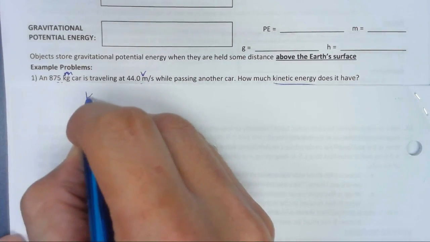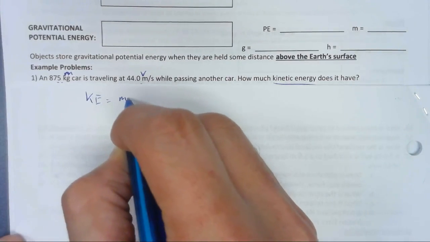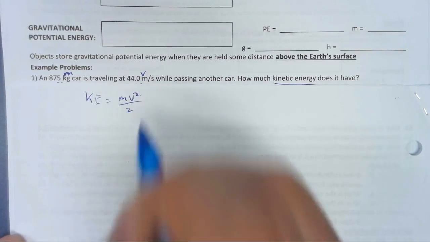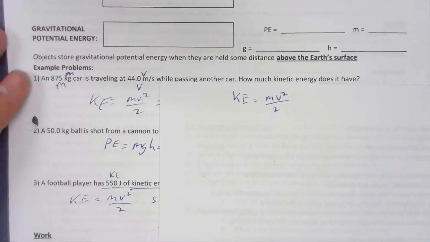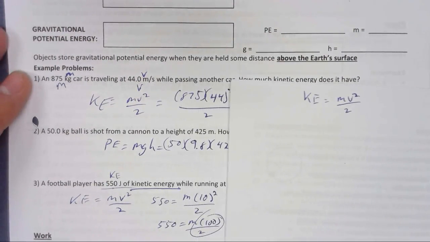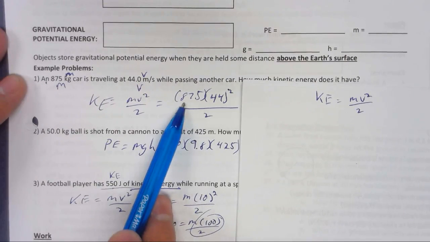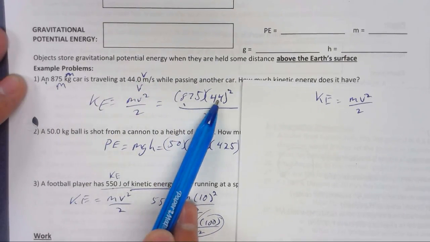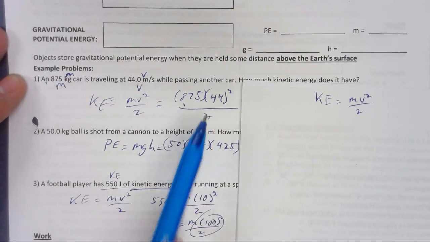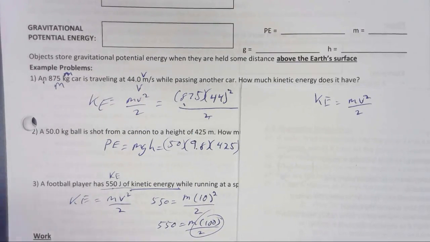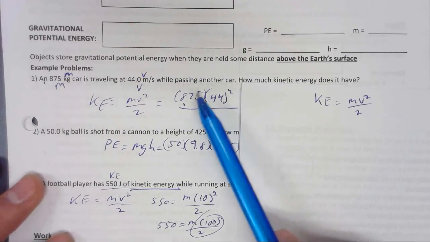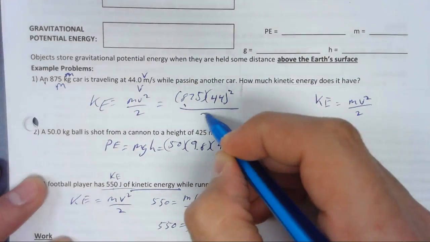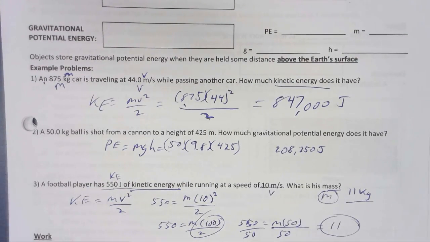So the equation would be KE equals mv squared over 2. We write that formula down and plug in the numbers. 875 is the mass, 44 is the speed, over 2. Then all we have to do is calculate. The way we do it is square the 44 first. So you would do 44 squared, multiply that by 875, and then divide what you get by 2. And the answer there is 847,000 joules.